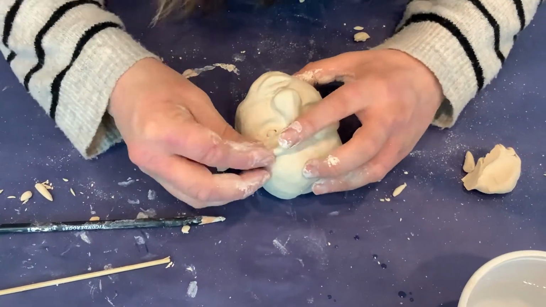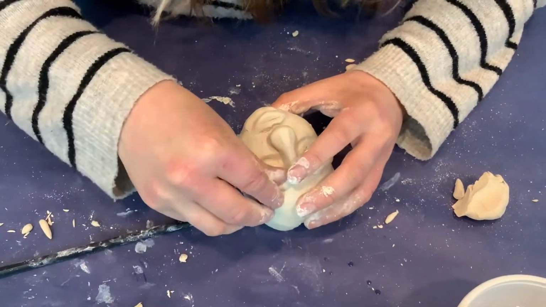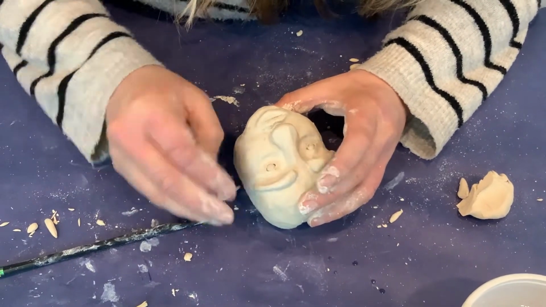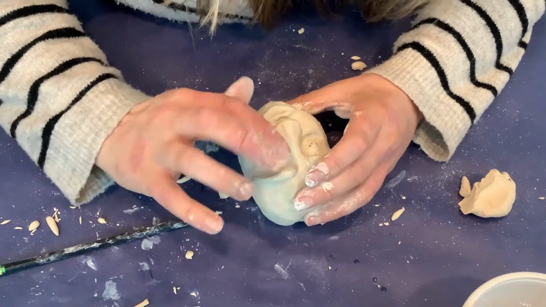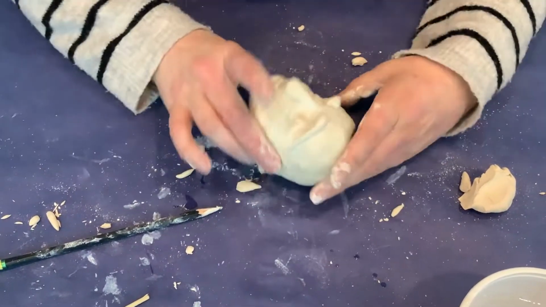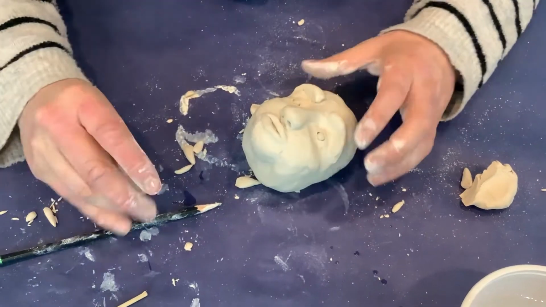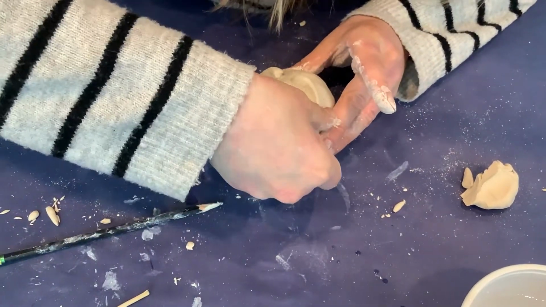And then I can always take my thumb, I can smoosh them down a little bit. If I think they're too long, I can smooth it into my head.